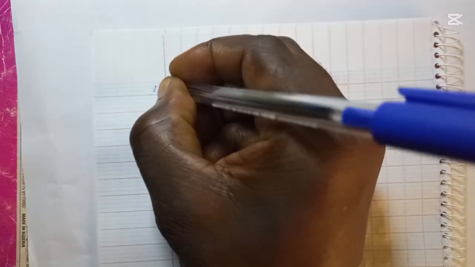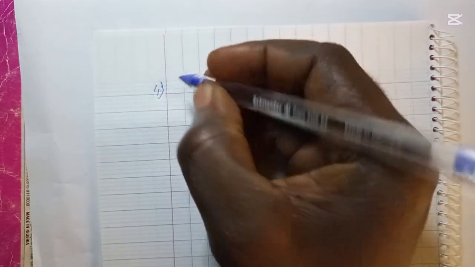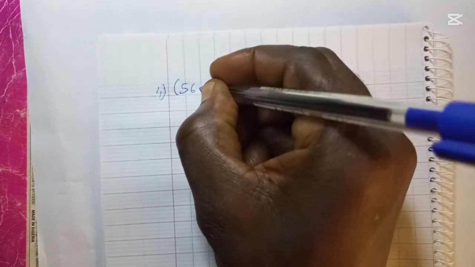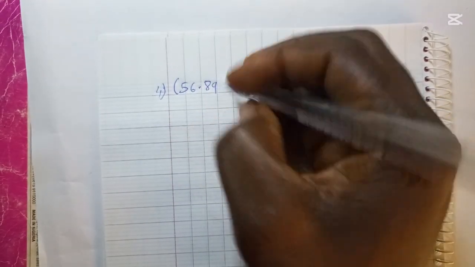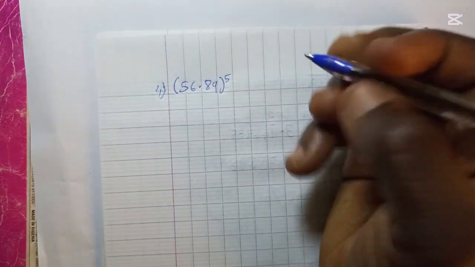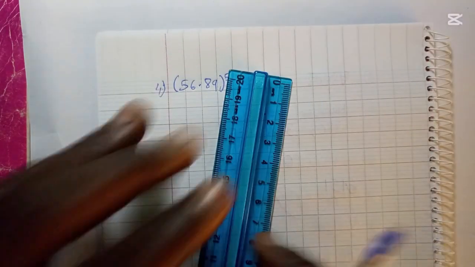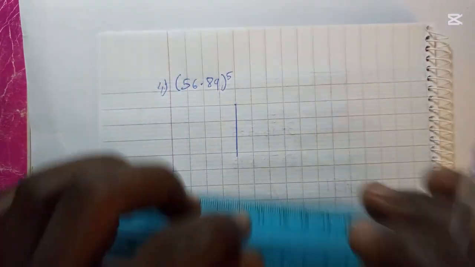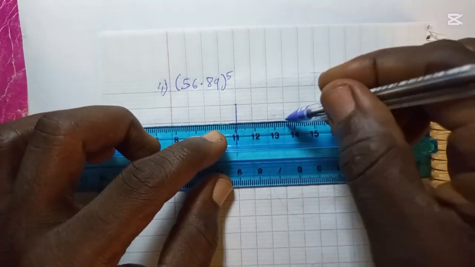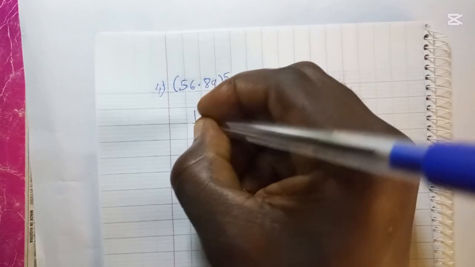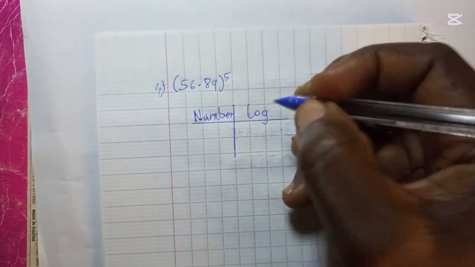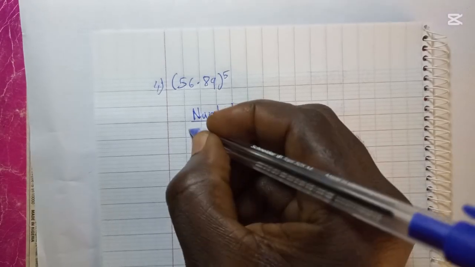And finally, number 4 says we should use logarithm to evaluate (56.89) raised to power 5. Same way, we draw the line like this, number and then the log.